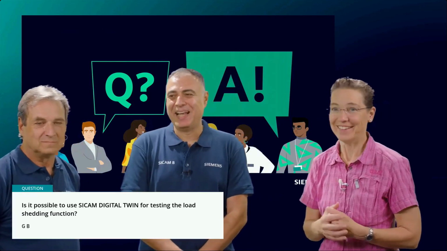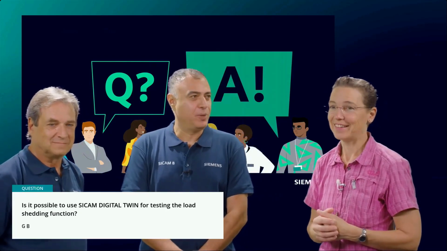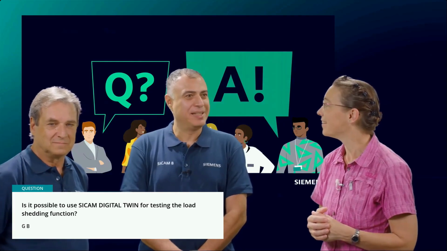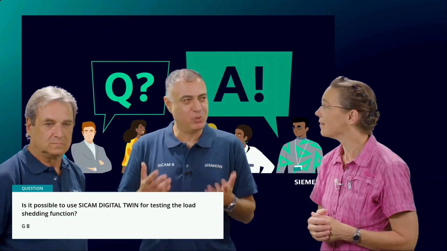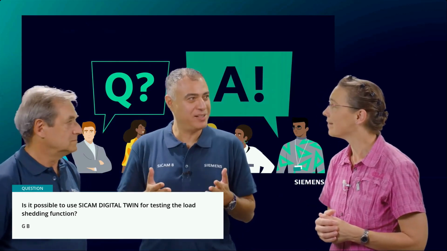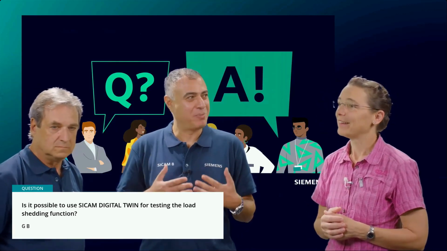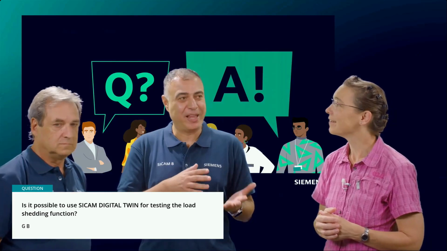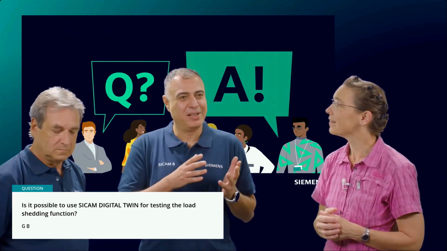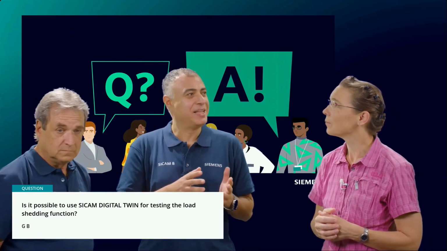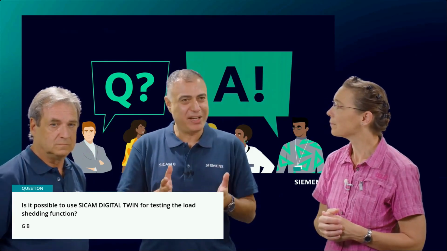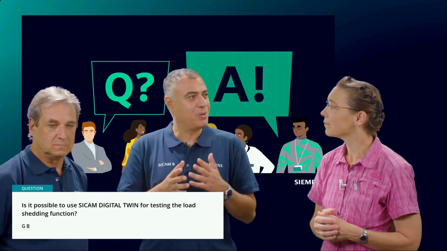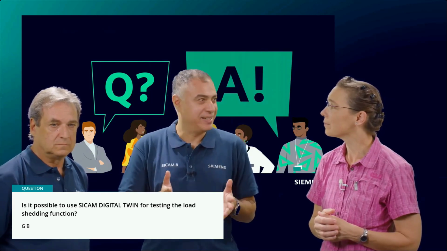Okay, it's also a very good question. SICAM digital twin can be used to simulate CProtect devices. For sure, CProtect devices will be used also as load devices. In this case, without hardware, without load IEDs, we can simulate the load devices, and we can test the reaction matrix.